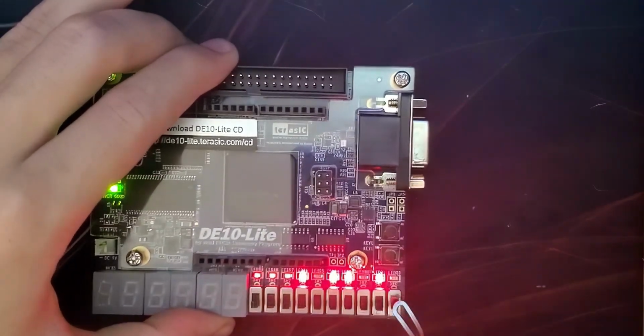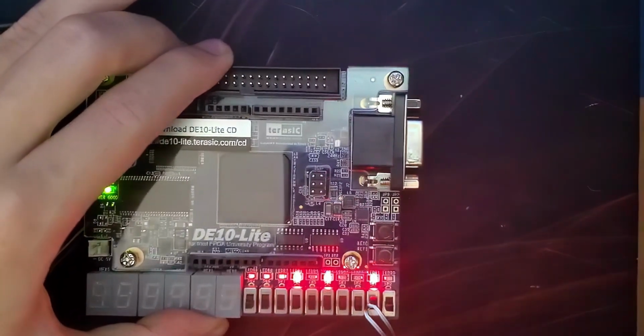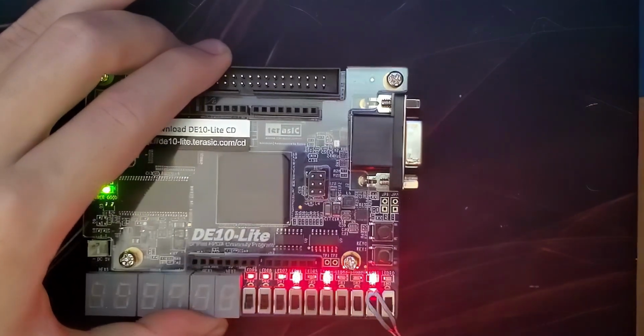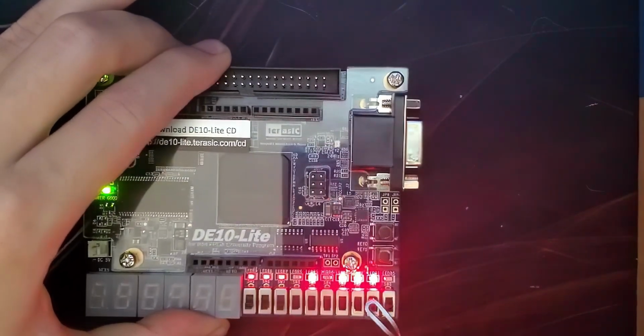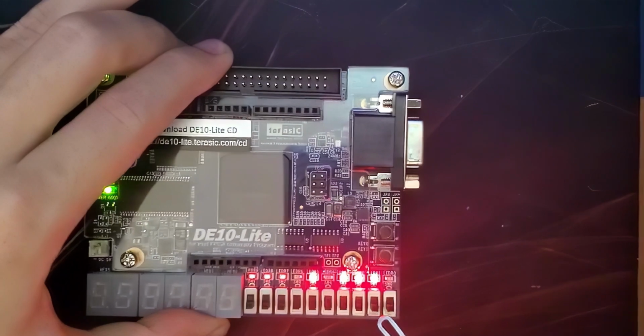Now, 0 on the switch X and 1 in the switch Y will be equal to 1 on the output OR. Now, 0 on the switch X, 0 on the switch Y, it will be equal to 0 on the output OR.